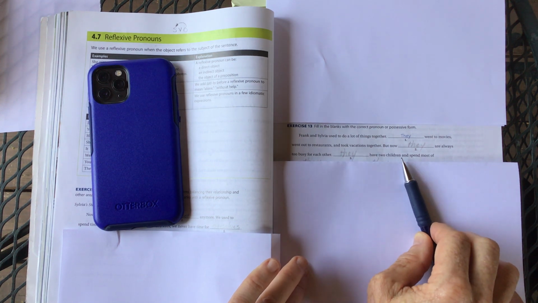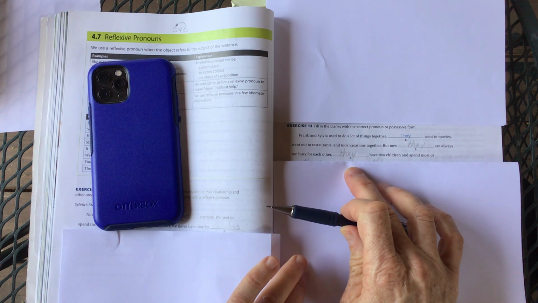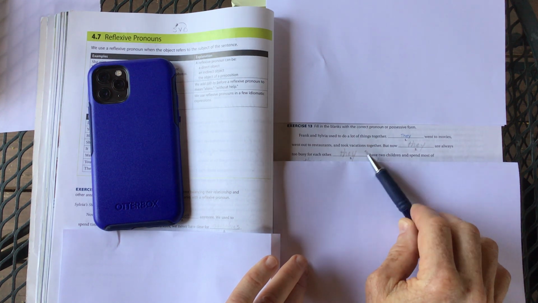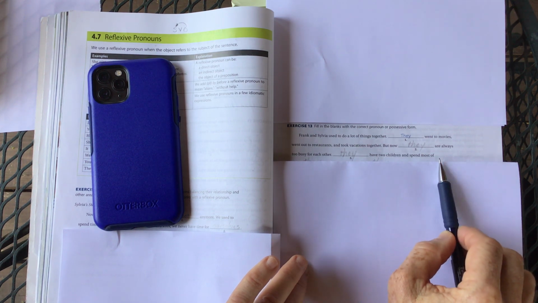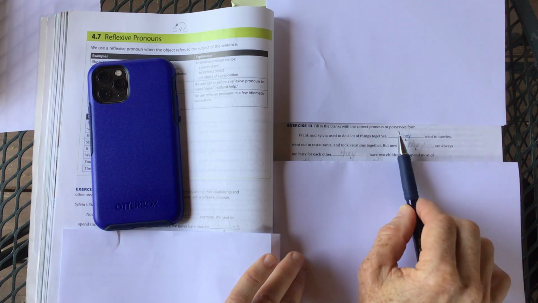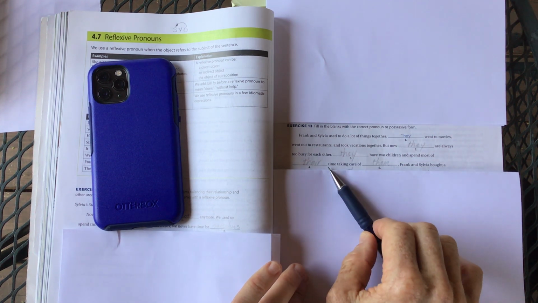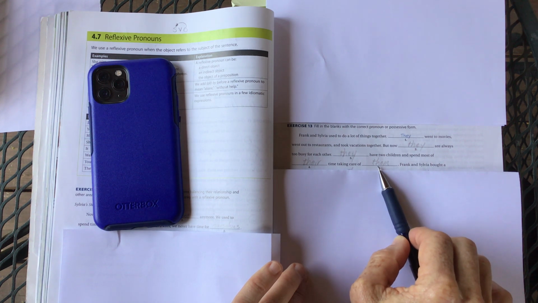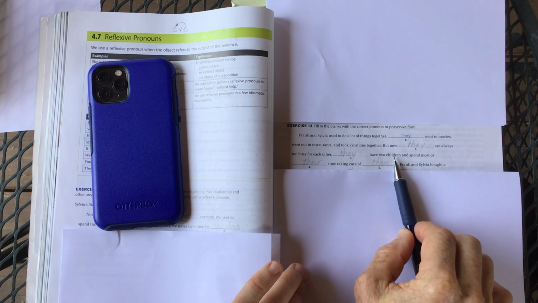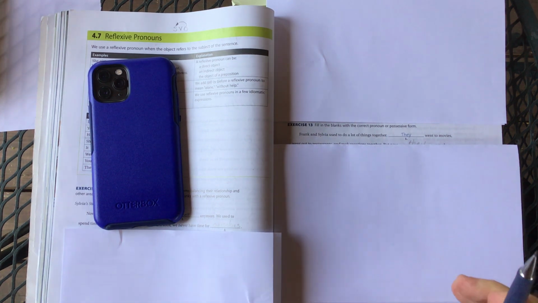They have 2 children and spend most of, what do you think the next word's going to be? They, which is a pronoun, have 2 children and spend most of, I think it's going to be a possessive form of they, their time, taking care of them. Who is them? Their children. Okay? So for the rest of exercise 13, just fill in the blanks. Good luck.